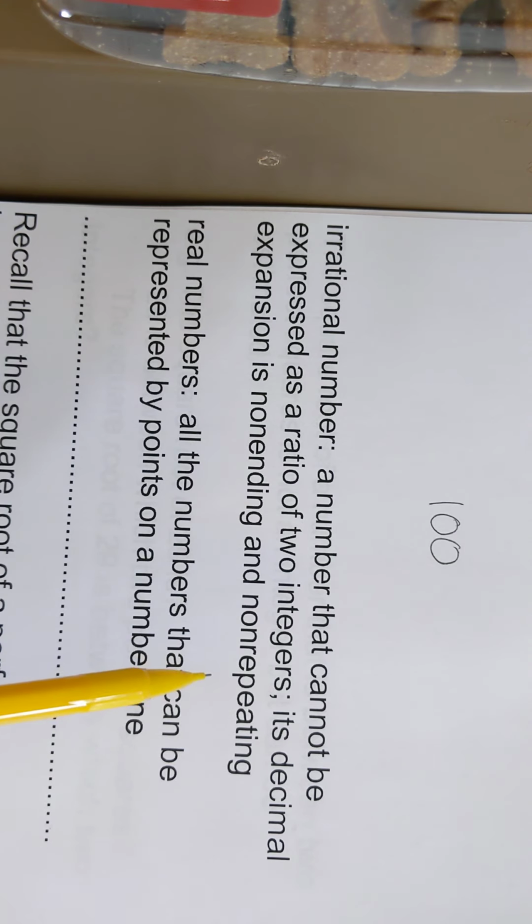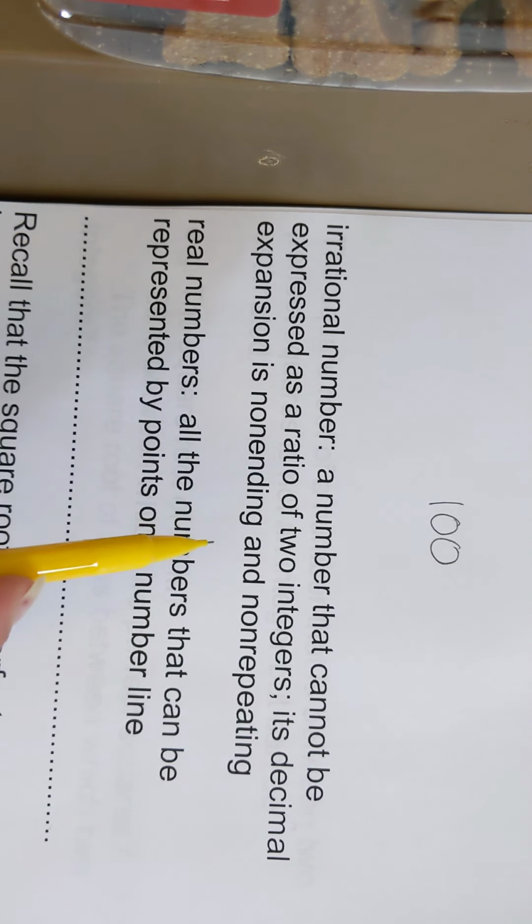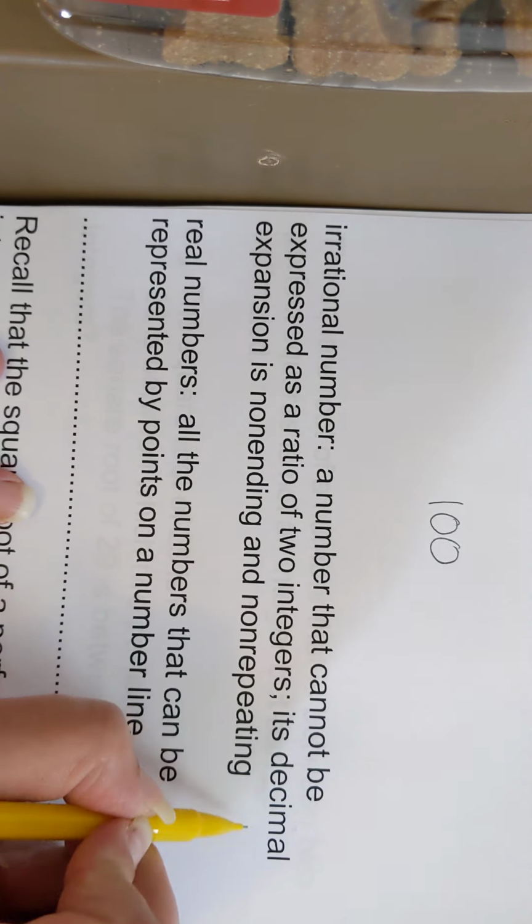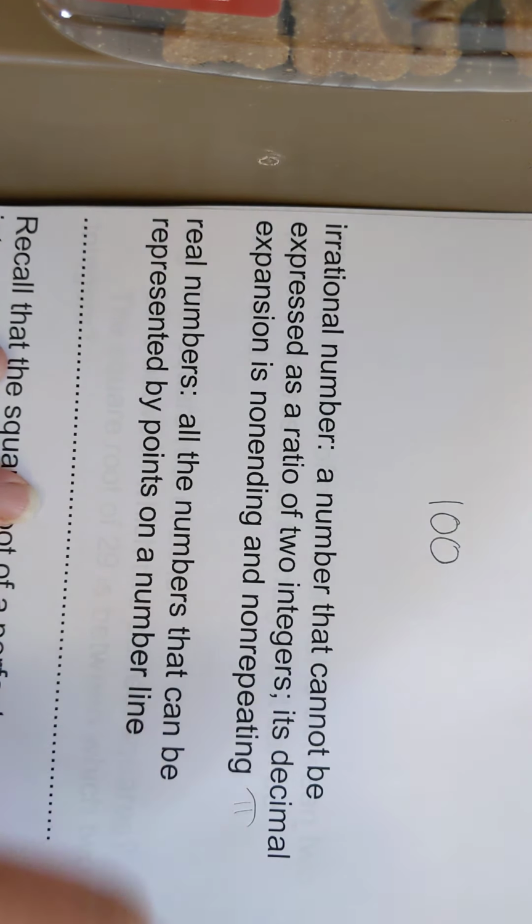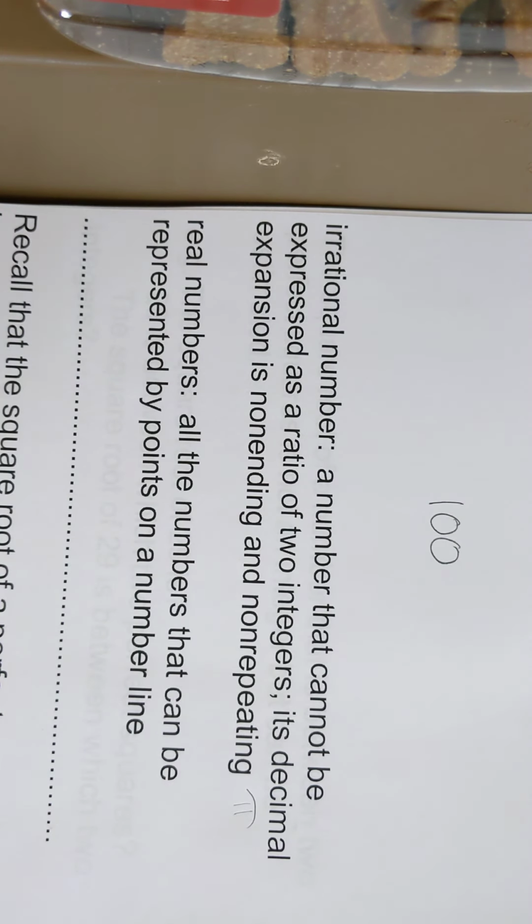There's a number that pops in my mind, of course, when I think of an irrational number, and that number is pi. Pi, we know, because we've talked a lot about pi, we can write it as a decimal number. However, the decimal numbers are non-repeating and they never stop. So that would make pi an irrational number.